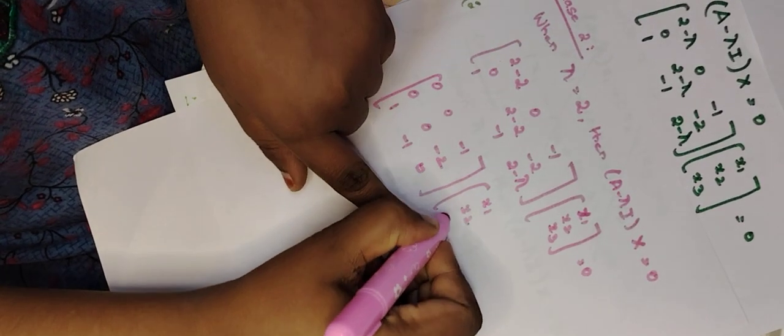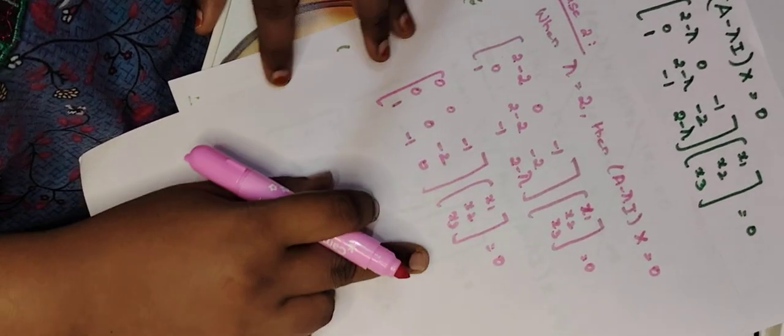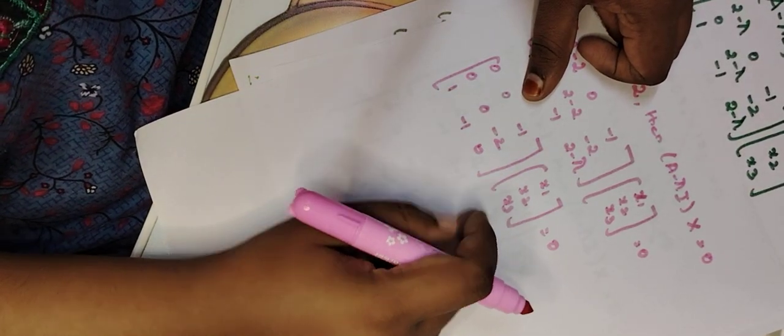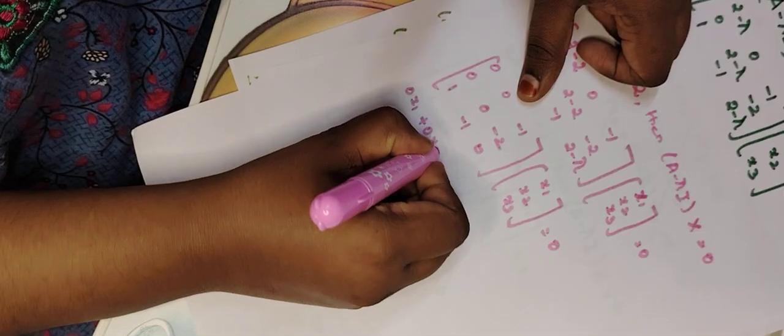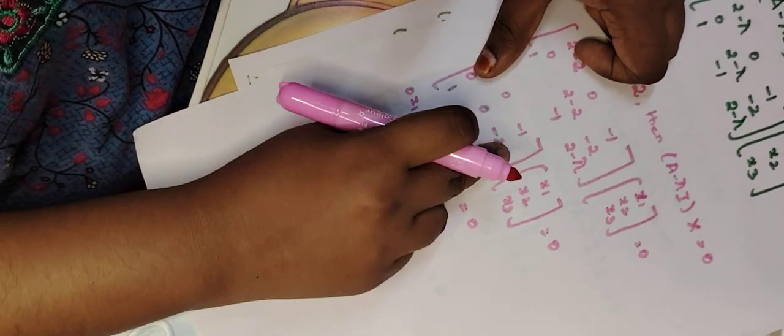And then according to the condition of the eigenvector, A minus lambda I into x values x1, x2, x3 should be equal to 0. Now I am going to multiply both the matrices. For multiplying, the first row will be multiplied by the column. So this is 0x1 plus 0x2 minus 1x3 equal to 0. Then the second row multiplied by the column.